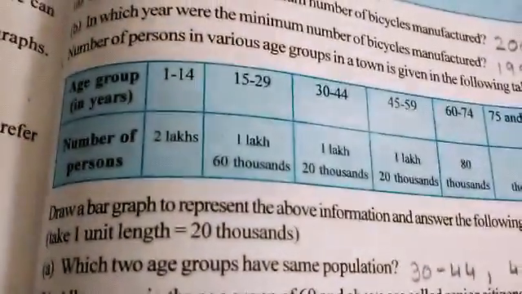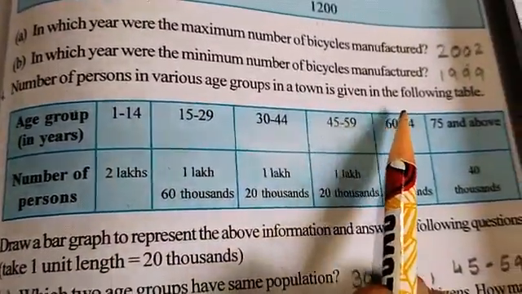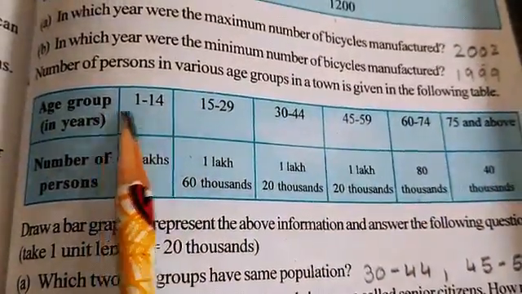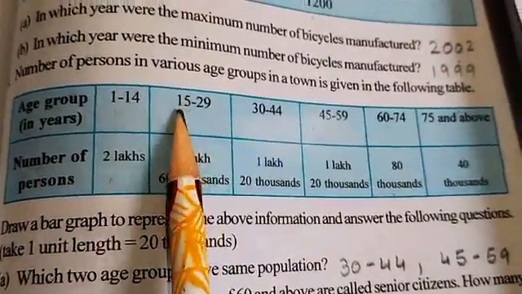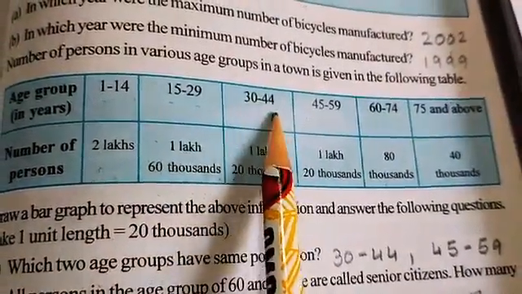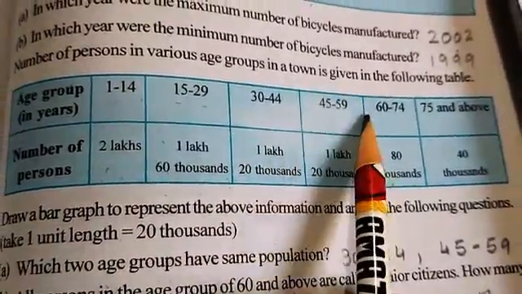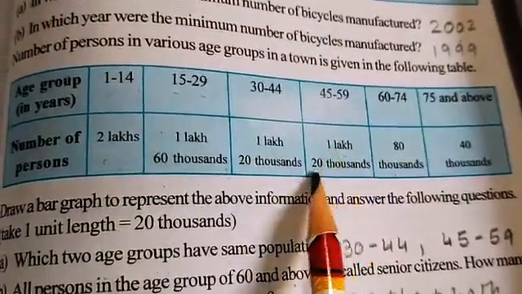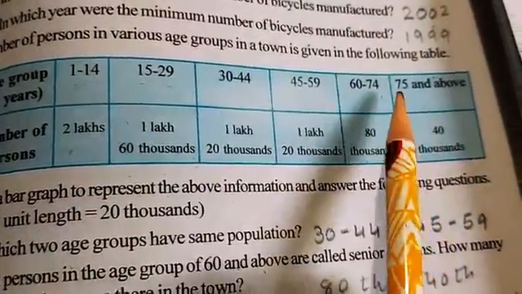Now we go for question number 4. The number of persons in various age groups in the town is given below. Age group दिया है कि 1 से लेके 14 तक कितने पर्सन हैं, 2 lakhs. 15 से 29 years एज के कितने हैं, 1,60,000. 30 से लेके 44 एज के कितने हैं, 1,20,000. 45 से लेके 59 तक कितने हैं, 1,20,000. 60 से लेके 74 के कितने हैं, 80,000. 75 से above कितने हैं, 40,000.